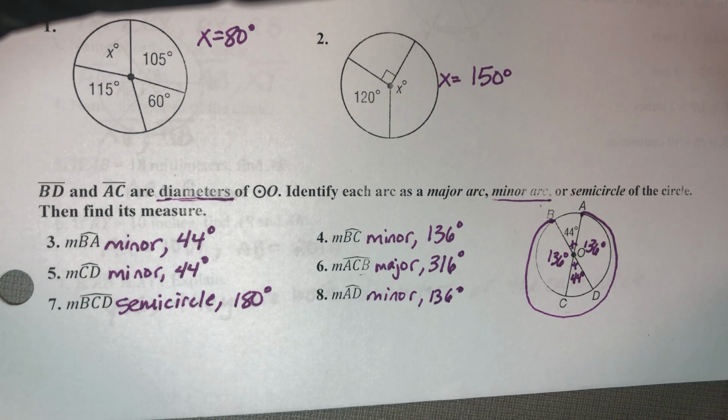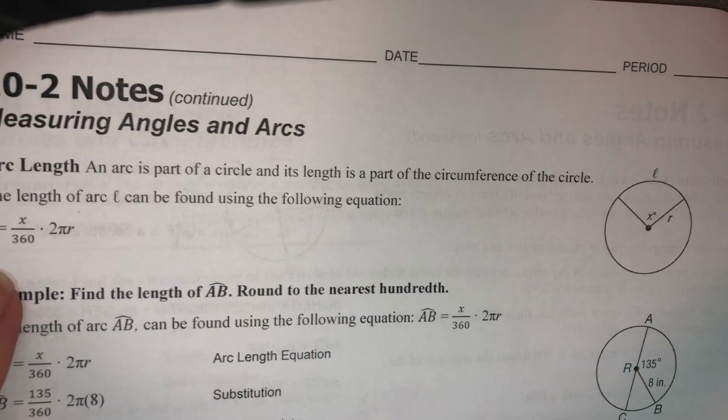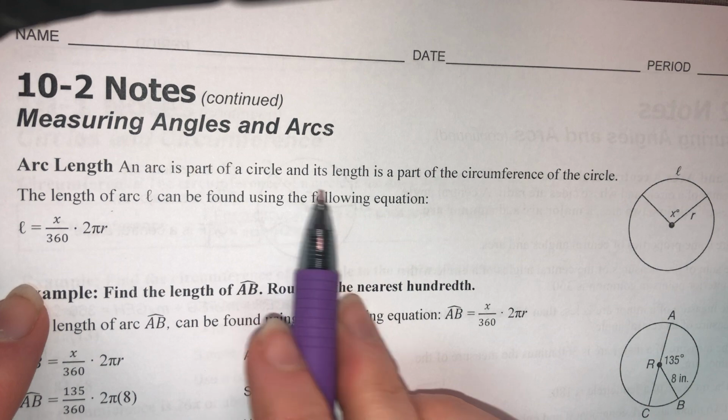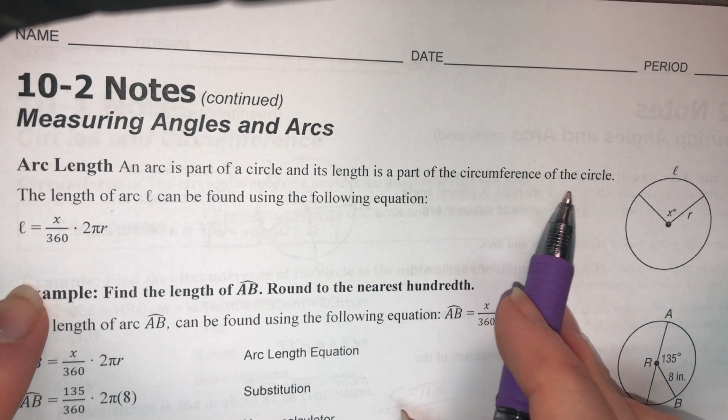Okay, hopefully you're feeling pretty good about finding arc measures on a circle and classifying them as major, minor, or semicircles. Next, we're going to talk about arc length. An arc is a part of a circle, and its length is part of the circumference of the circle.